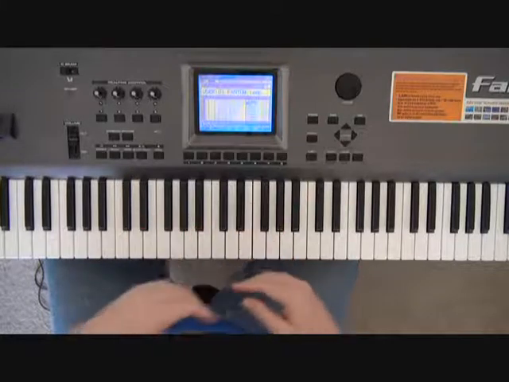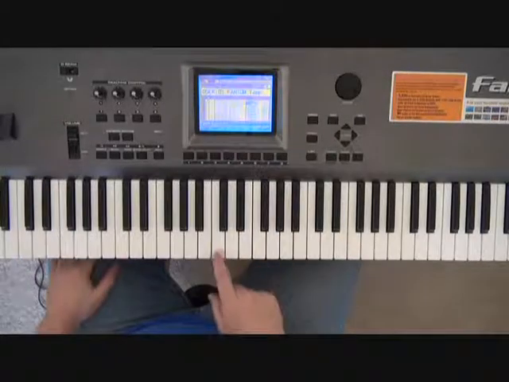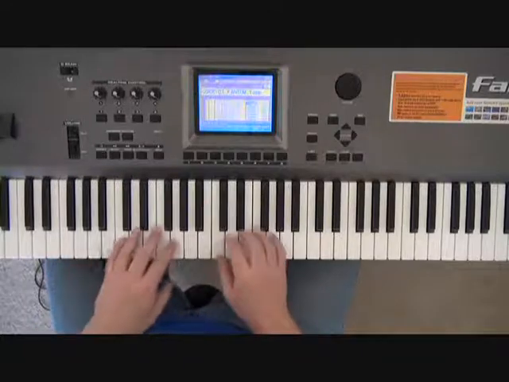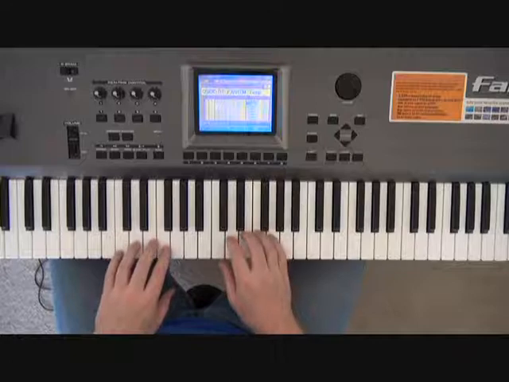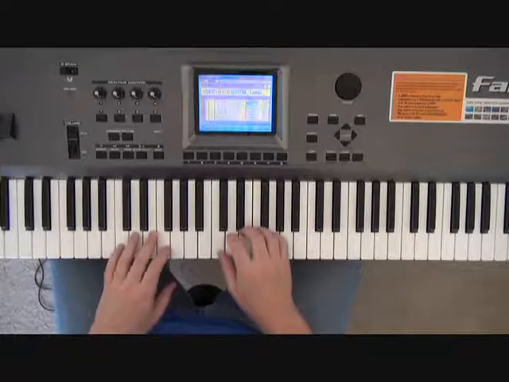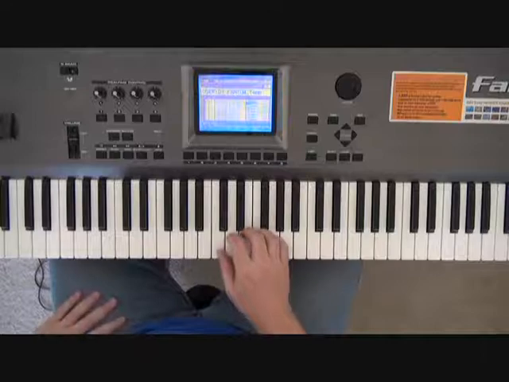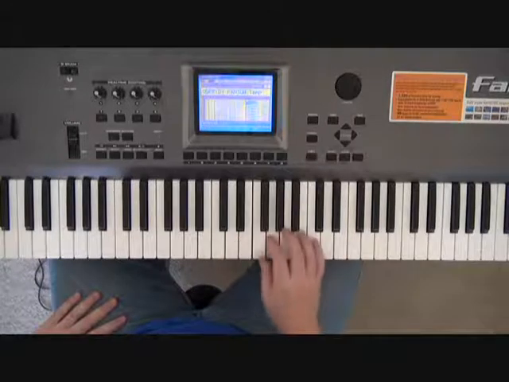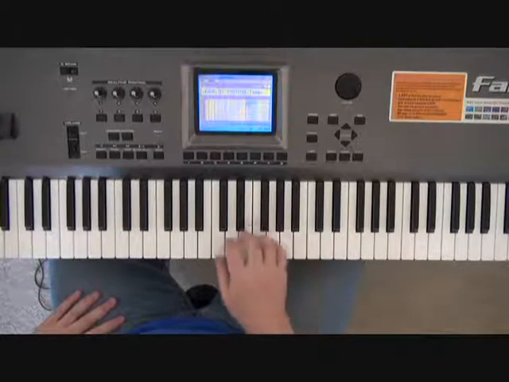So if we find middle C on the piano, which is right here for me, we're going to go in the key of C here because it's a nice friendly place to start, no sharps and flats. So the major scale for C is C, D, E, F, G, A, B, then we're back to C. So we have those 7 notes.